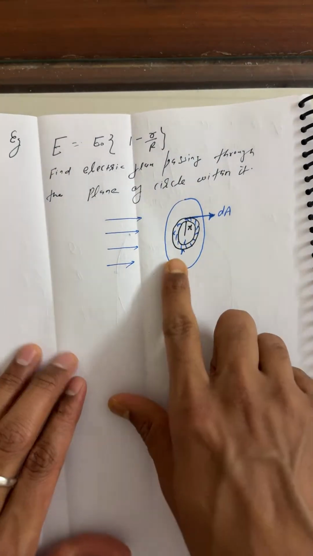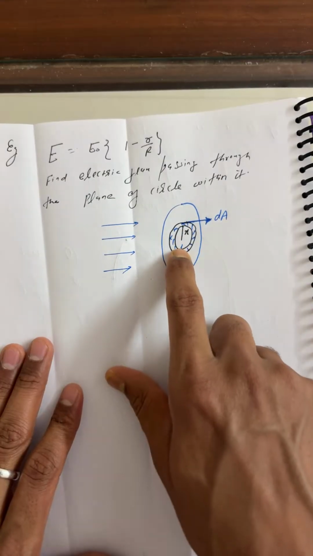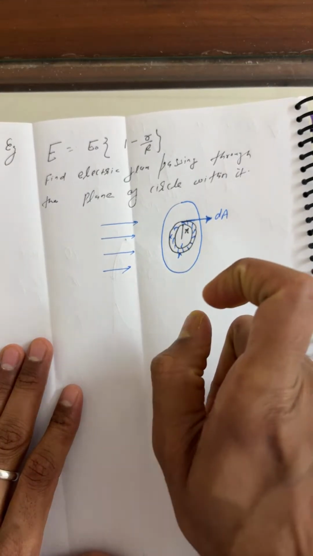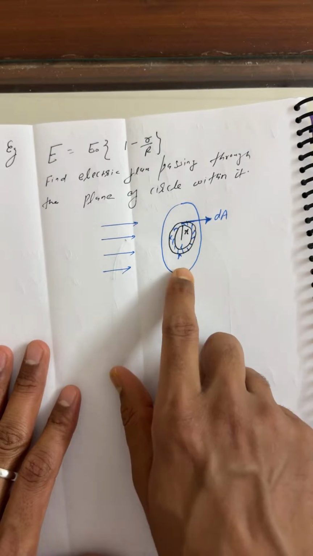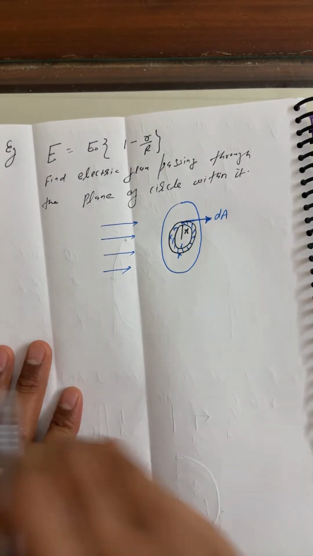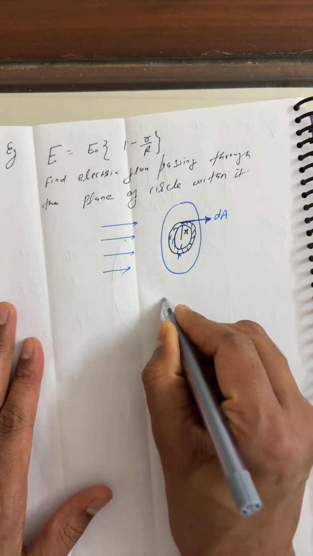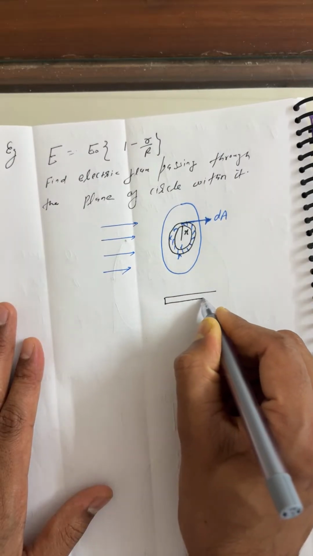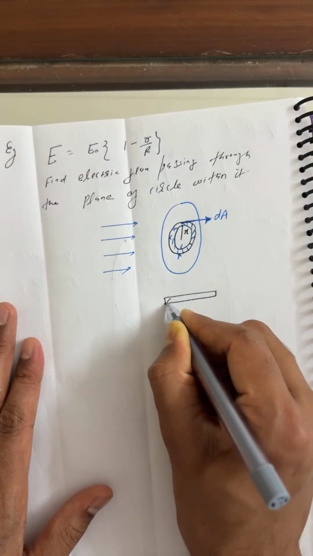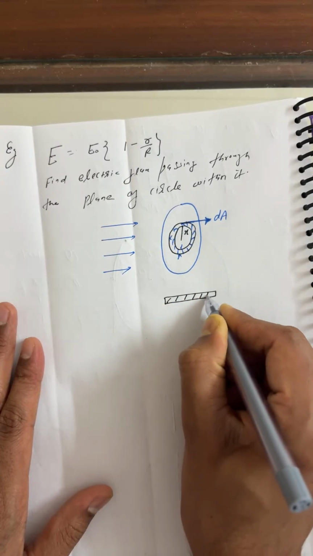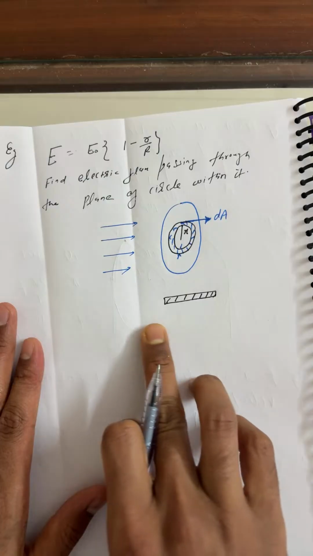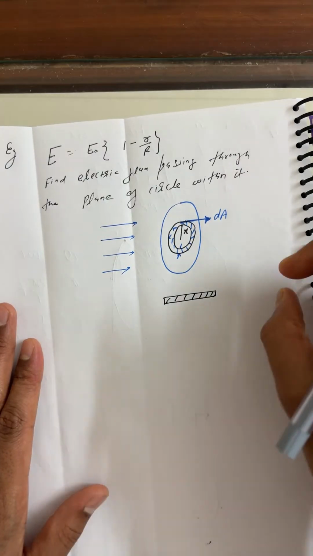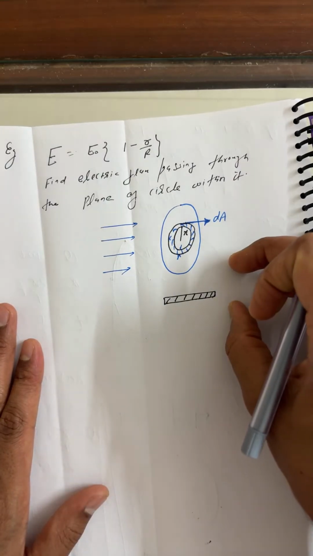Same thing here. As I said, you have to move x and take element dx as an elemental ring. So we have to write the length of the rectangle and the width of the rectangle.